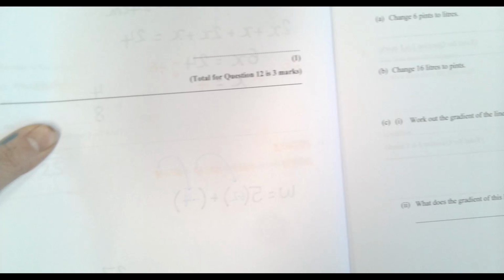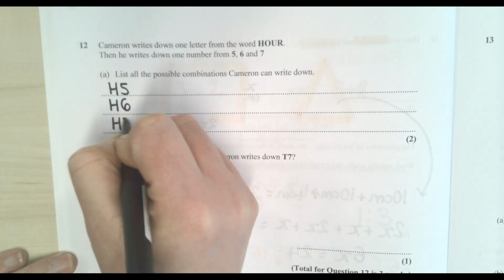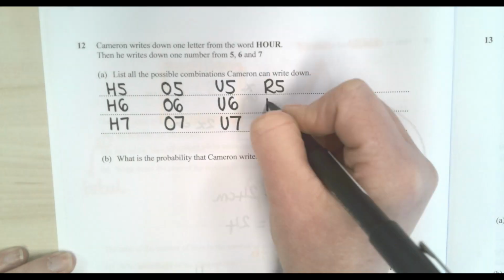Number 12, it says that Cameron writes down one letter from the word hour, and then he writes down one number from 5, 6, 7. List all the possible combinations Cameron can write. Well, he could have had the H from hour with 5, with 6, with 7. He could have had the O with 5, the O with 6, and the O with 7, the U with 5, the U with 6, and the U with 7, and then the final letter, he could have had R with 5, R with 6, or R with 7.